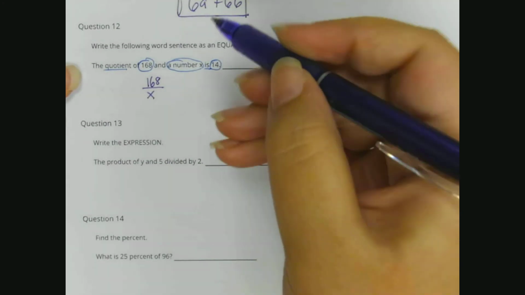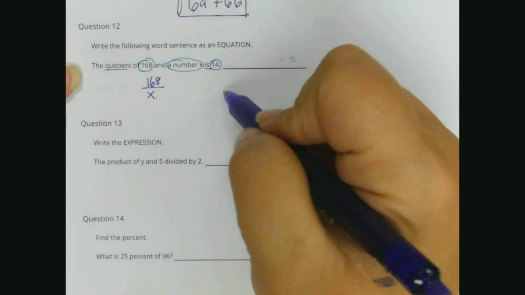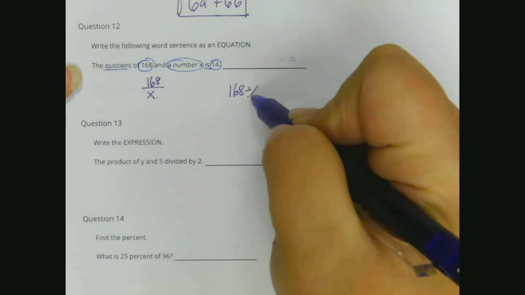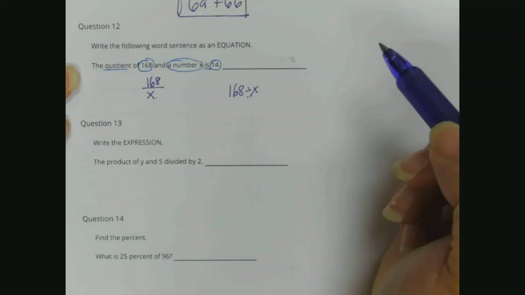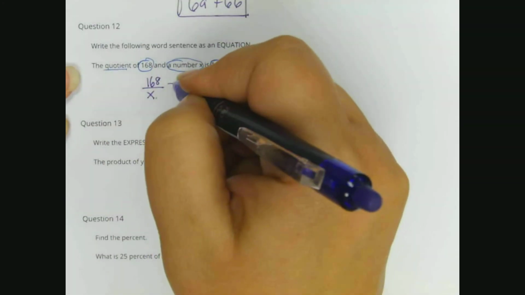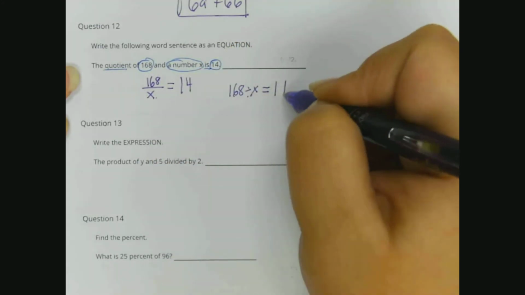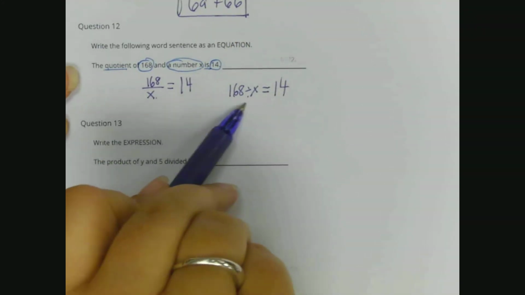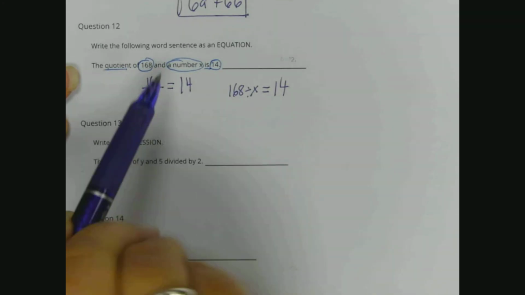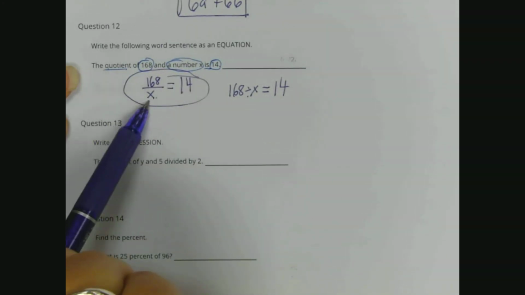168 and a number x. Remember, when you write a fraction problem, that's division. If you also wrote 168 divided by x, it accepted that answer. Okay, and then the last part is my equal sign, and then 14. Okay, so either of these are acceptable, but you know that I prefer this one because this is what you're going to see in algebra for the rest of your math career.